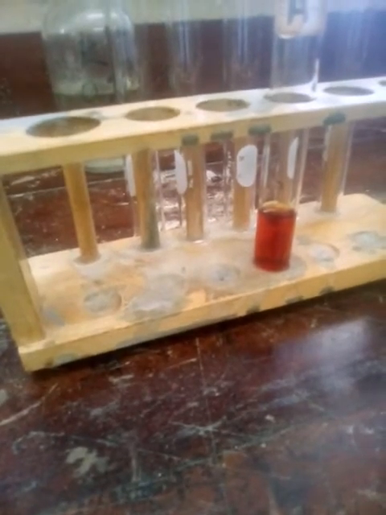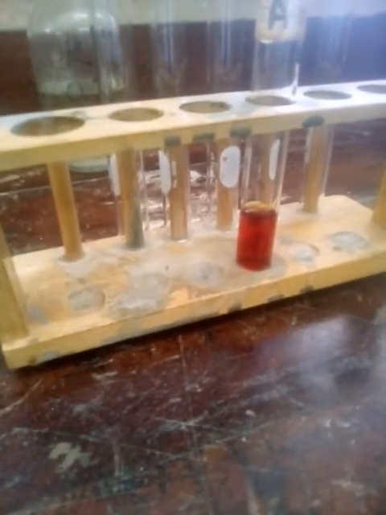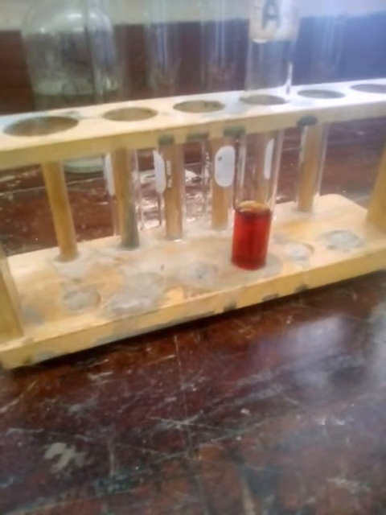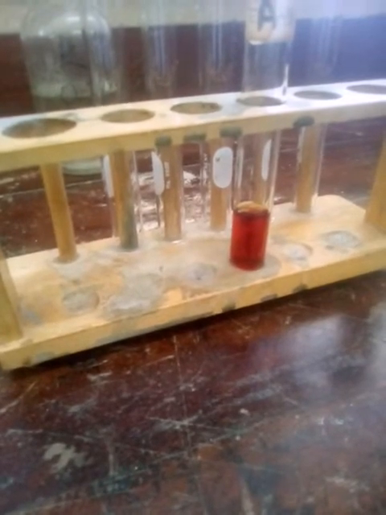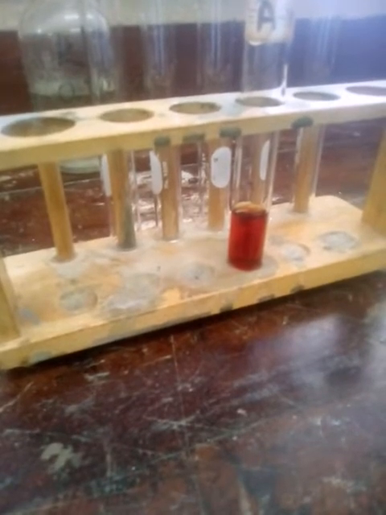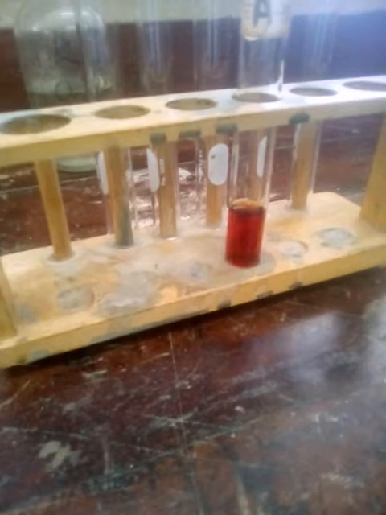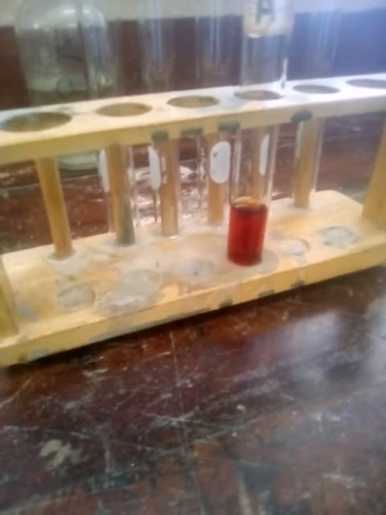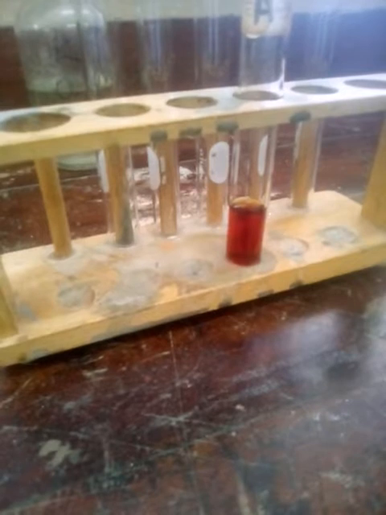This is what we will do in a school setting, so we will not expose the students to concentrated reagents to perform this experiment. This is the end result of a reaction between acidified potassium iodide and hydrogen peroxide.